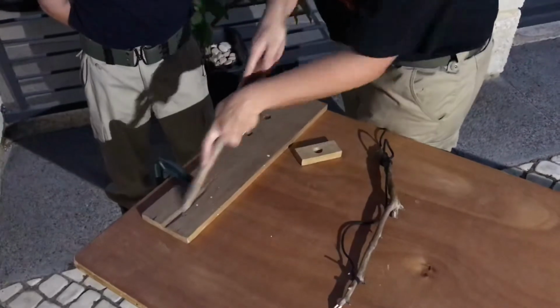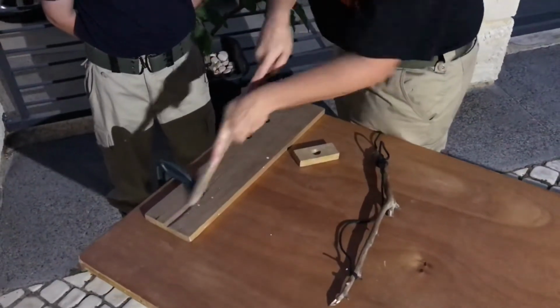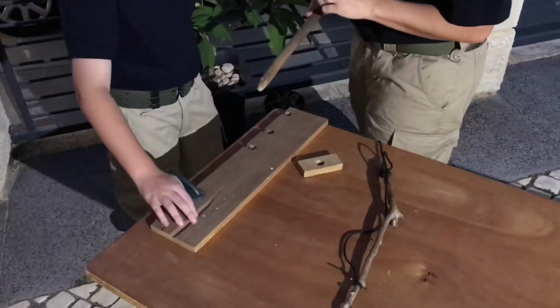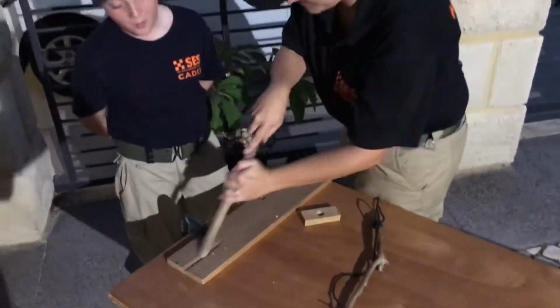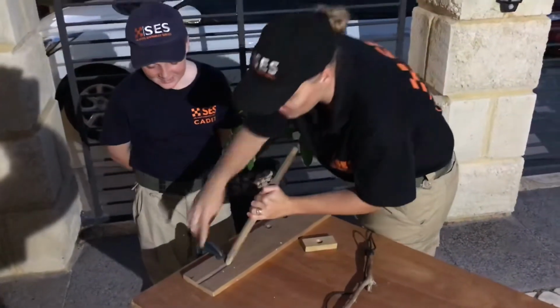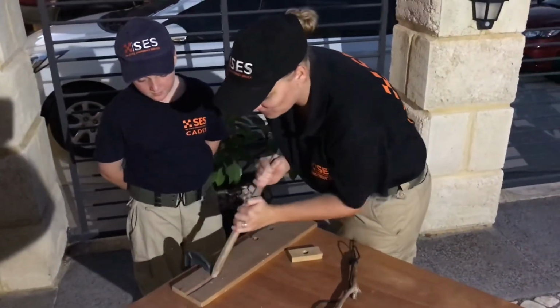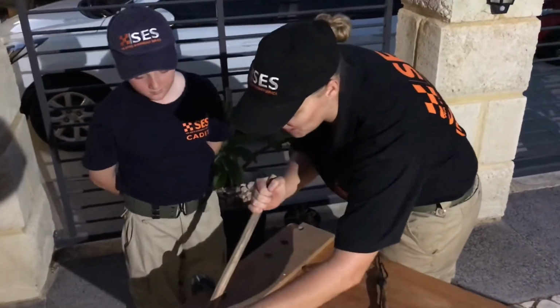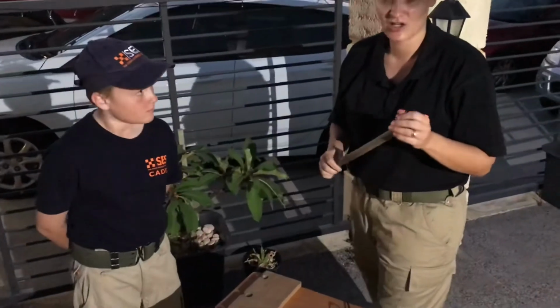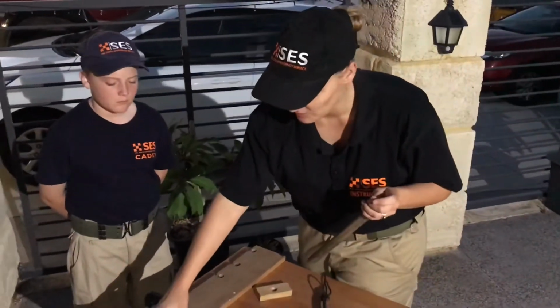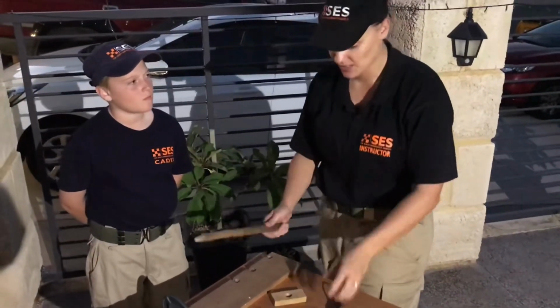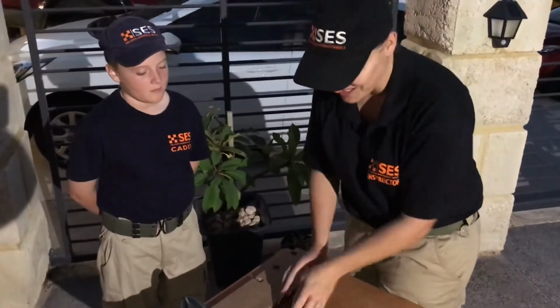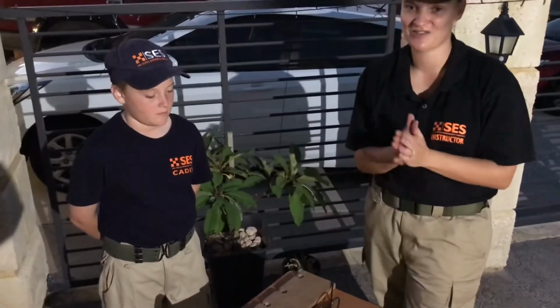So if you were to touch that now, Cadet Faulkner, how warm is that? Oh, it's getting warmer. Yeah, so it gets quite hot. I don't know if you can see on there, and see the little shavings falling off. So these would be hot, and you'll have your tinder here, or your char cloth, and hopefully, if you work hard enough, with a little bit of friction, you create a fire.